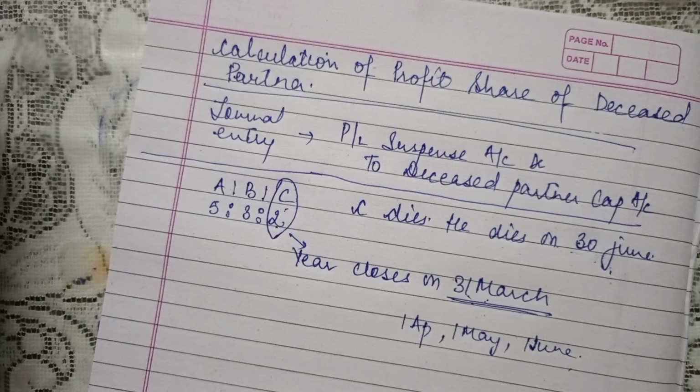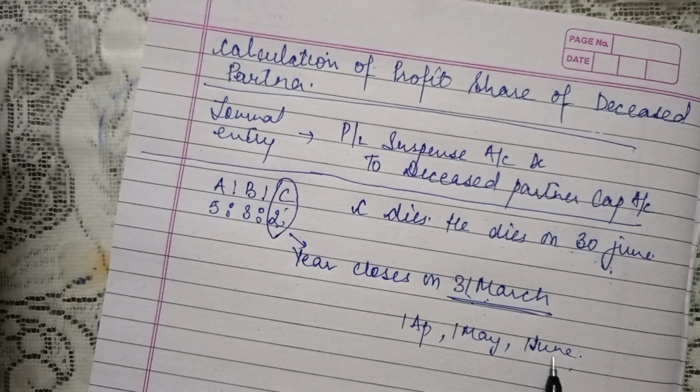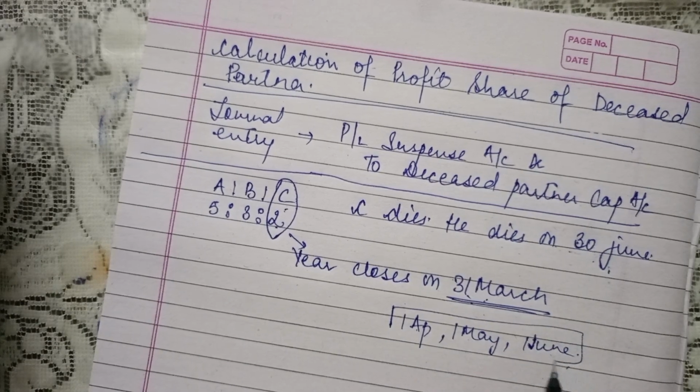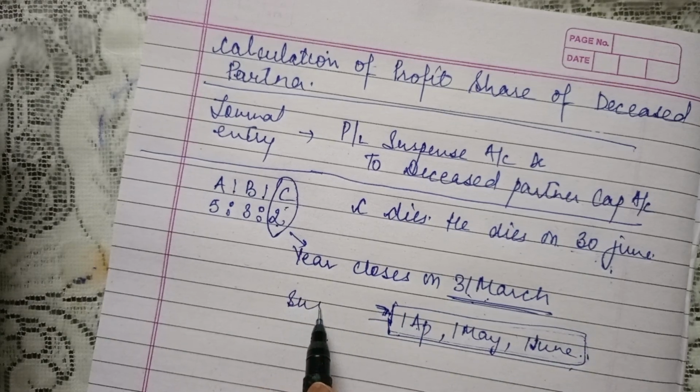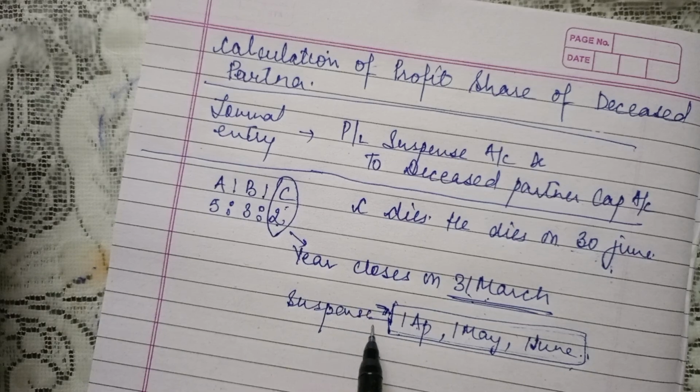Now there are 3 months in which the person is alive. While calculating the balance sheet for the next year, these 3 months profit is taken as a suspense because the person is not alive for the full financial year.